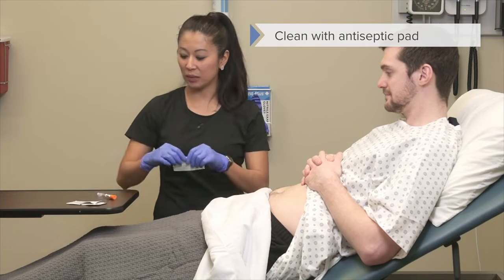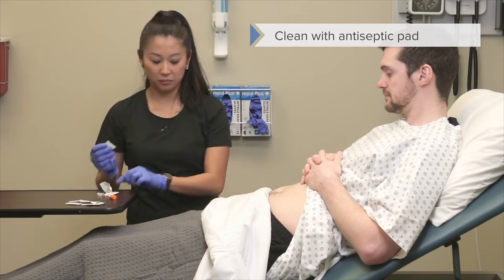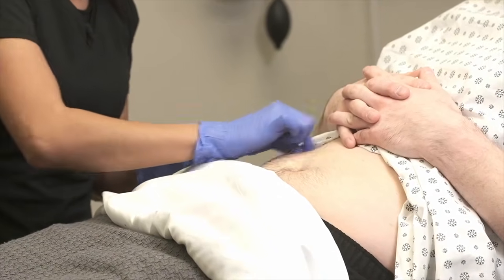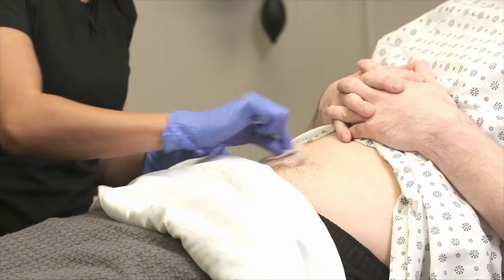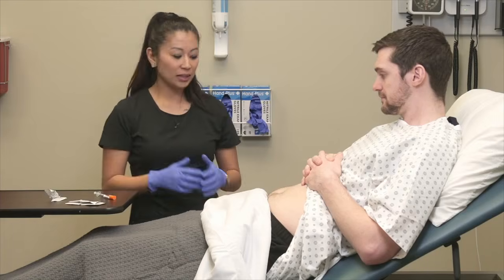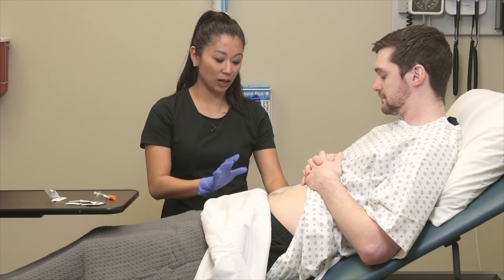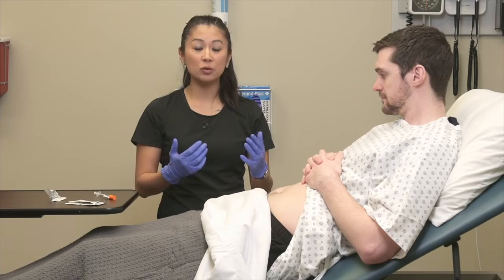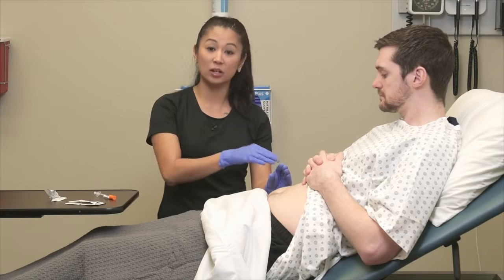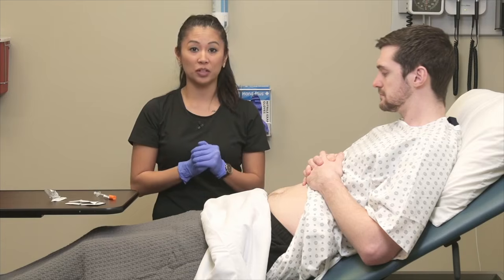Alright, so now we're going to prepare our site and we're going to make sure we clean thoroughly. This can be kind of cold for your patient, so make sure you scrub and clean your site appropriately. Then when we go to give the injection, I'm going to grasp the patient's skin where I'm going to inject. When I do that, I don't need to pinch really hard or pinch really narrow because I don't want to get my fingers in the way. I also don't want to make it painful for the patient.